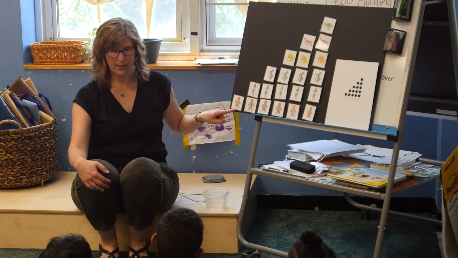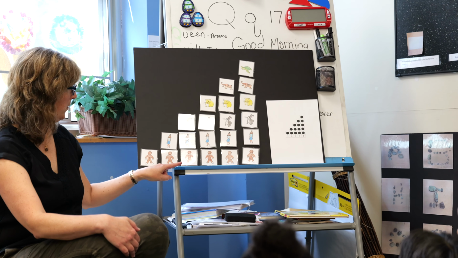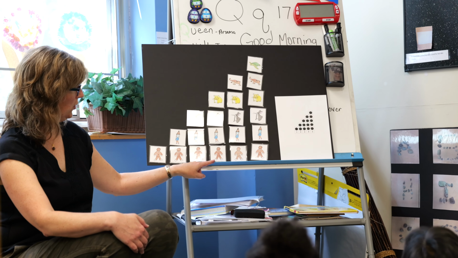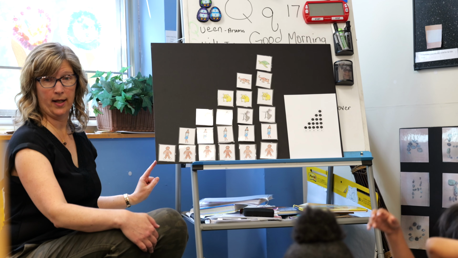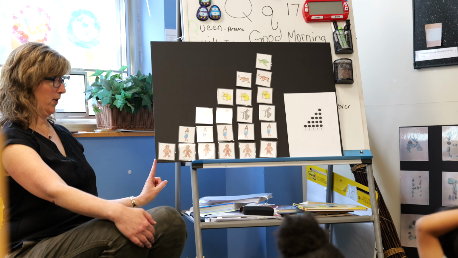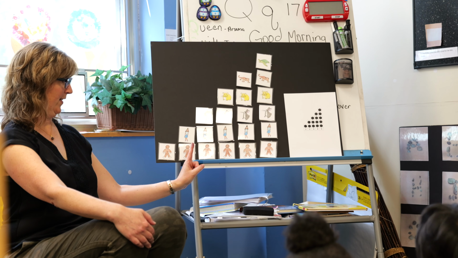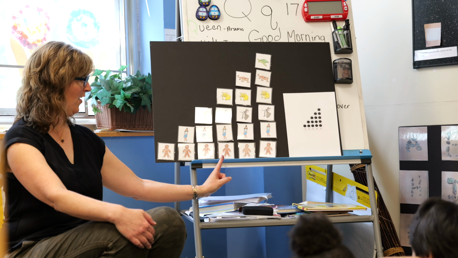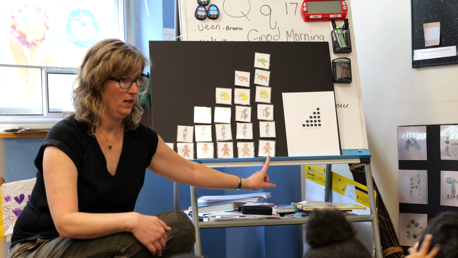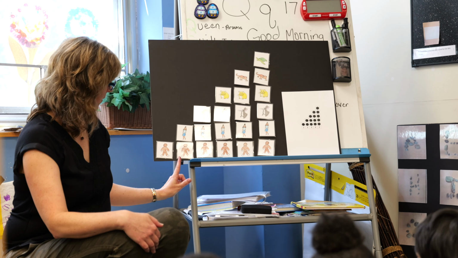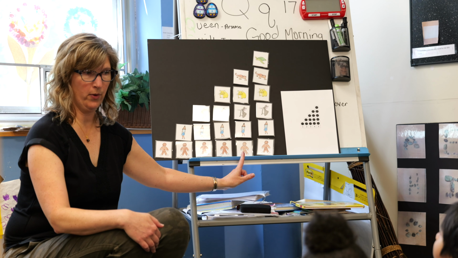Because every time we counted the runners, we started with the gingerbread boy. The gingerbread boy was running the longest because he started the chase, and he was still running all the way to the end of the chase when they got to the cookie party. That's why we have so many gingerbread boys.